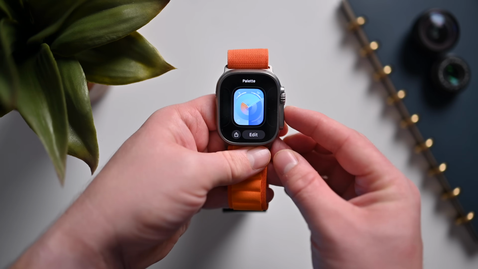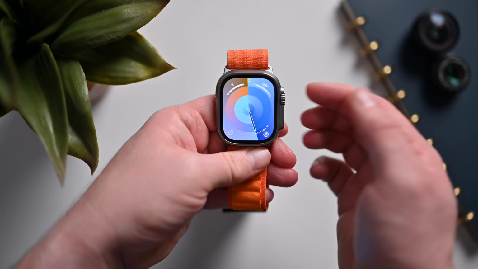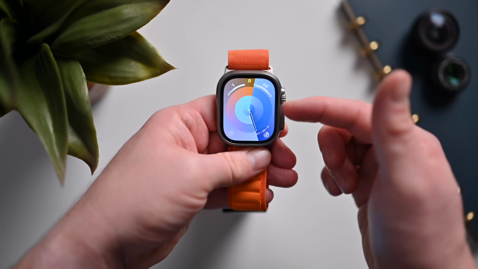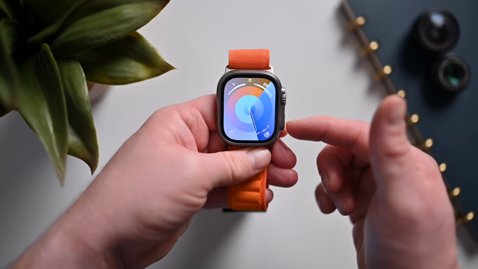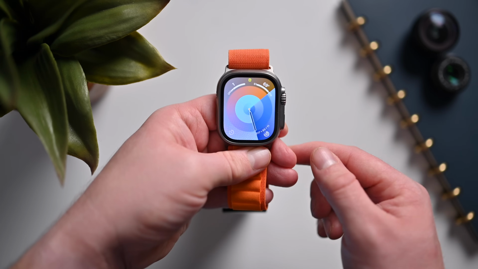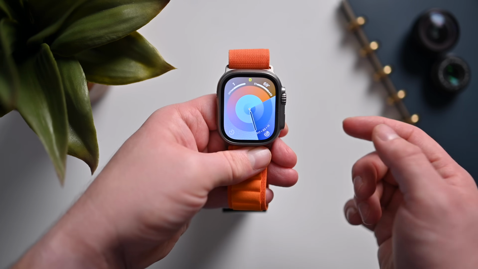The next watch face is called Palette. This is what I had on at the beginning of the video, and I just love how these colors are working together. And as the second hand moves around the watch face, you can see it's revealing the orange colors behind it, and as they overlap, just a really neat animation.